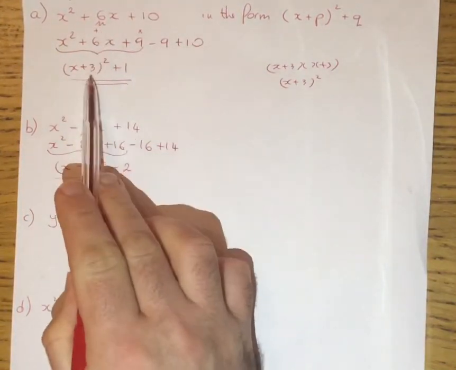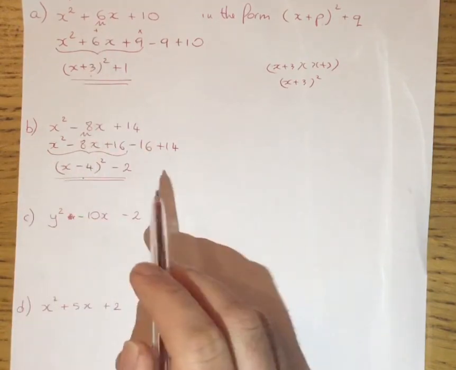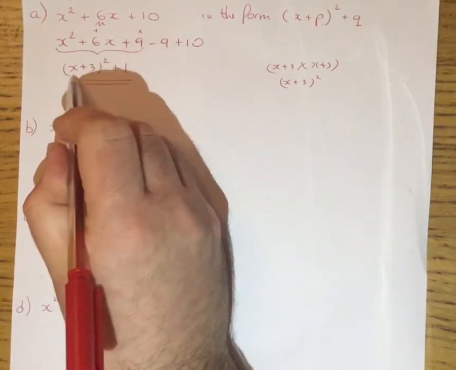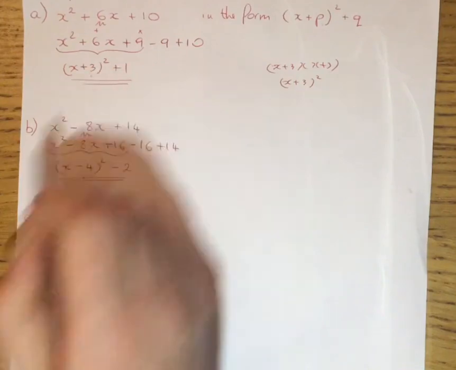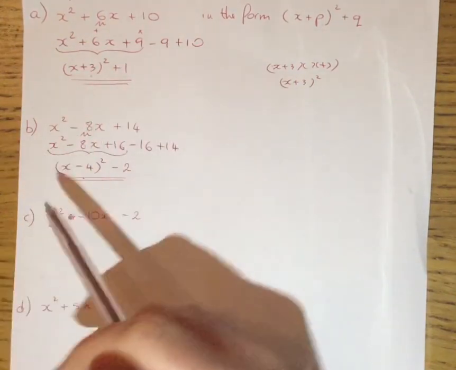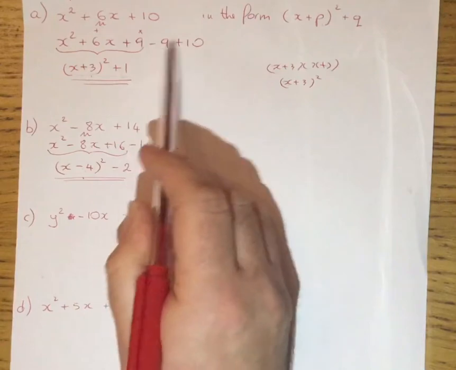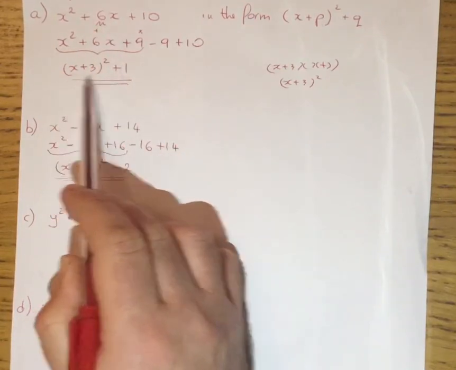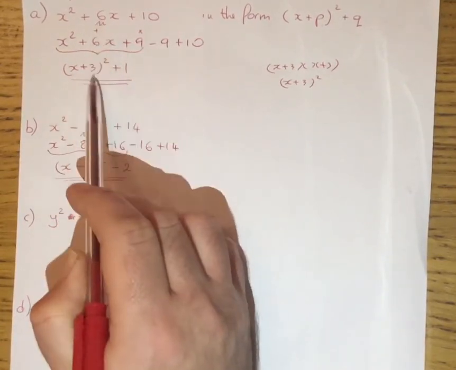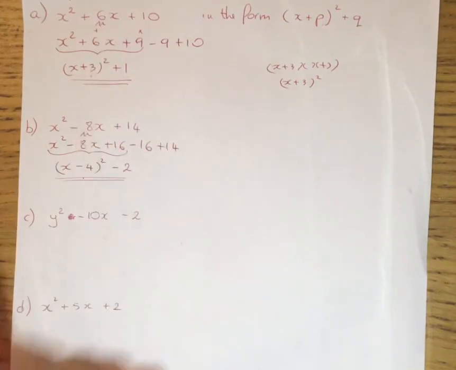Okay? So for this kind of question, there are 2 marks, and 1 mark is for that part and 1 mark is for this part. So worst case scenario, you don't remember how to get this, at least get 1 mark by writing that, which is the number that is half of the x.